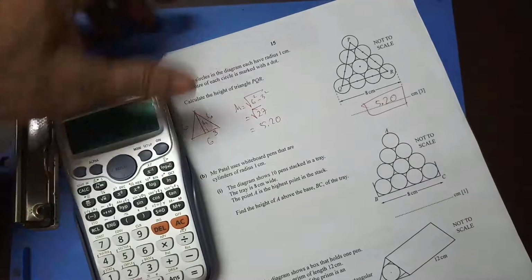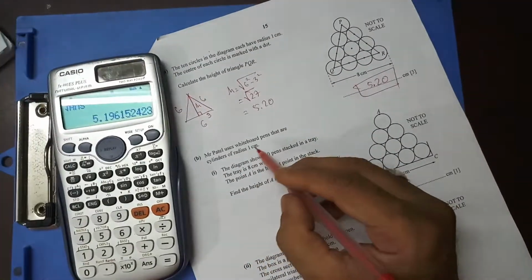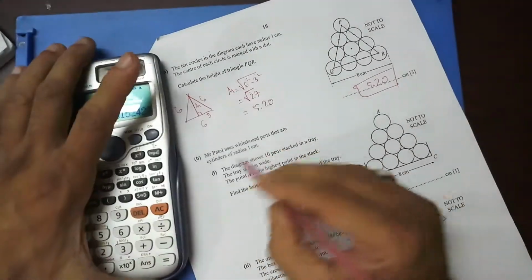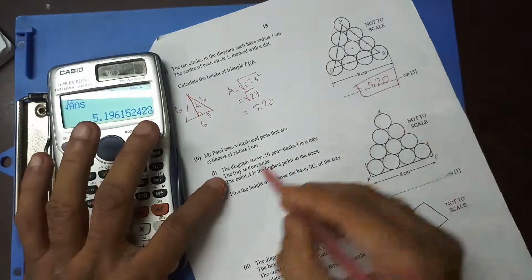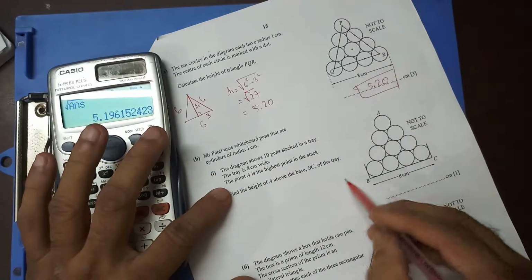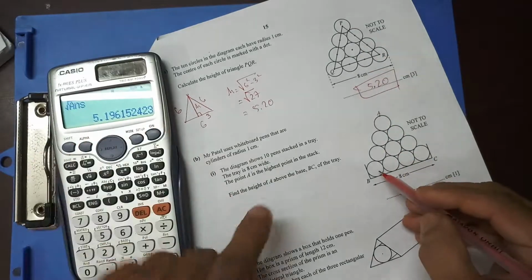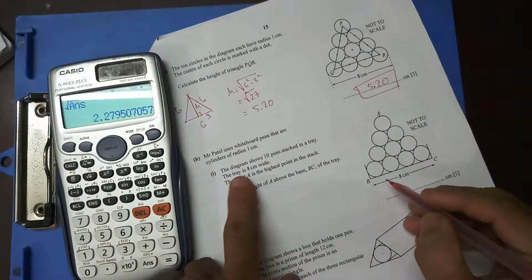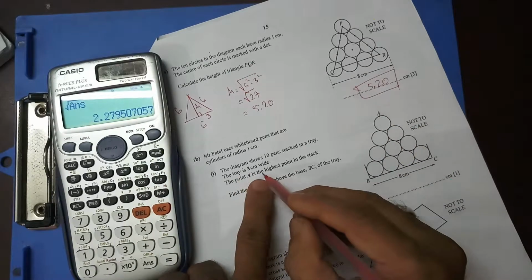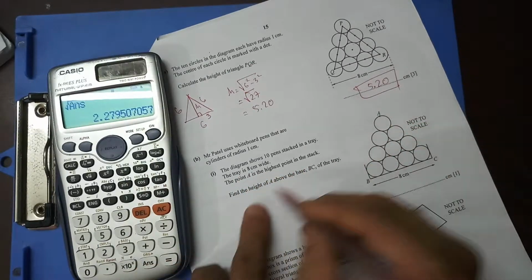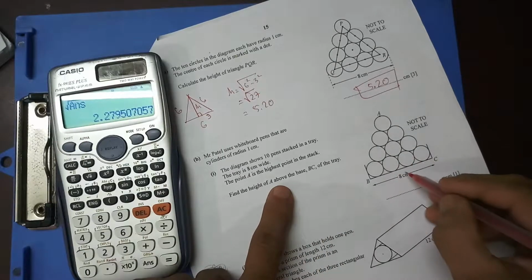So let's put that 5.20. Okay, that's the height. Now Mr. Patel uses whiteboard pens that are cylinders of radius 1 centimeter. The diagram shows 10 pens, exactly like that, 10 pens stacked in a tray. The tray is 8 centimeters wide. The point A is the highest point on this stack. Find the height of A above BC.